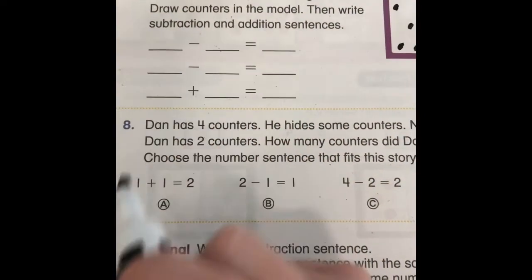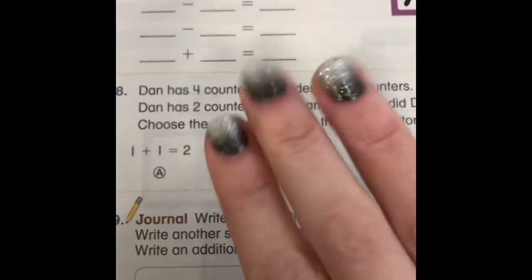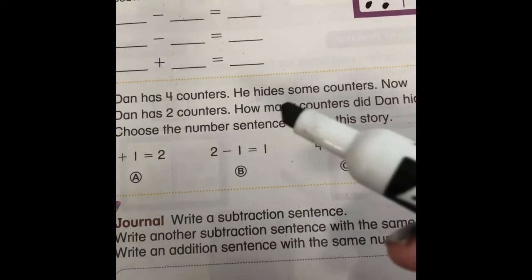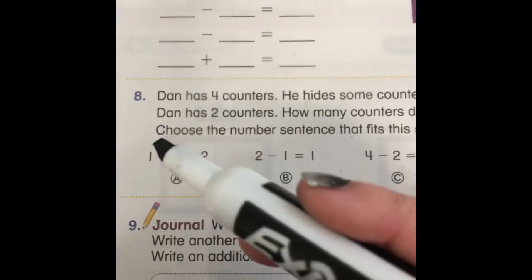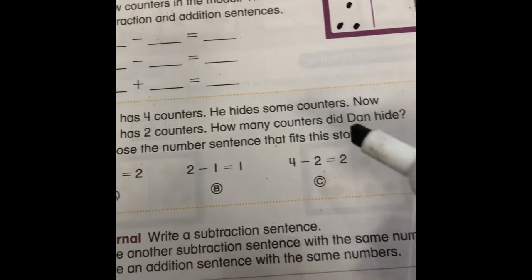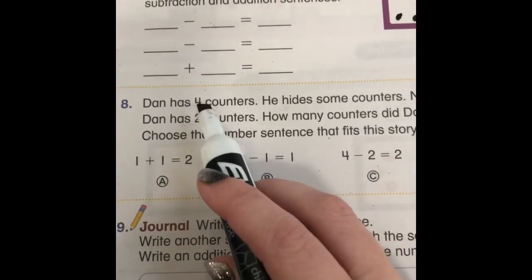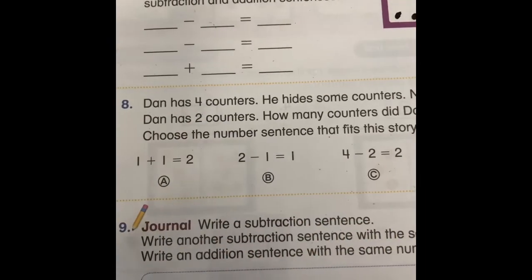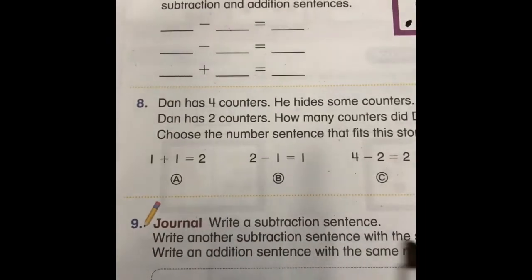Remember, whole numbers first. Okay, Dan has 4 counters, okay? He hides some counters, okay? Now Dan has 2 counters. How many counters did Dan hide? I'll give you a clue, boys and girls. That was the whole number. You're looking for a subtraction sentence that tells about this story.